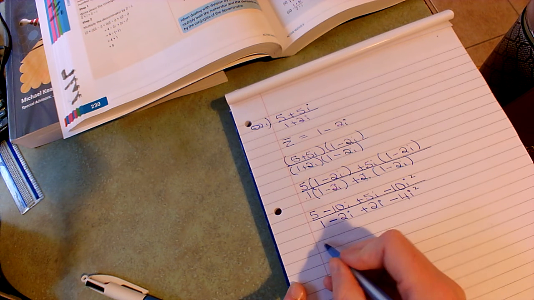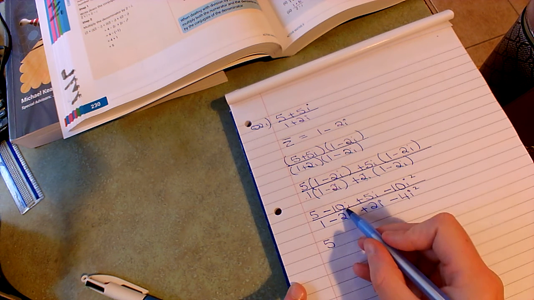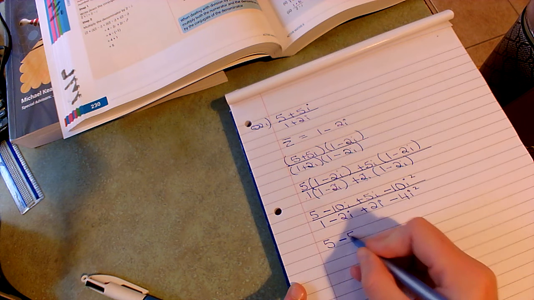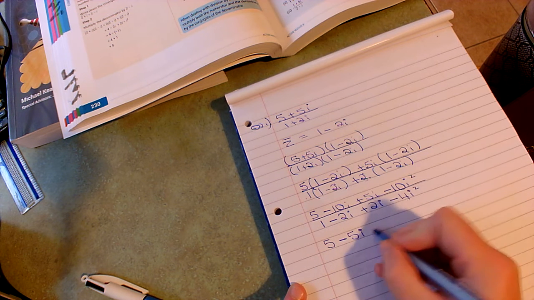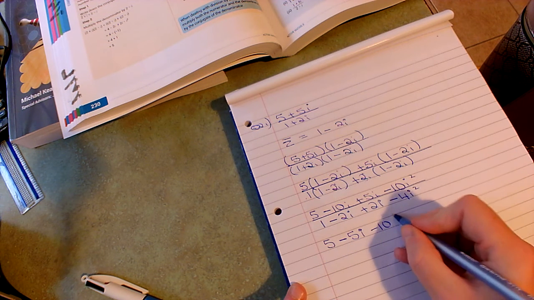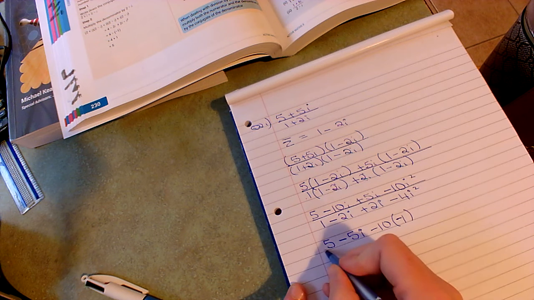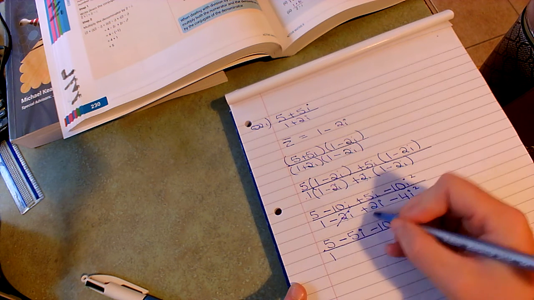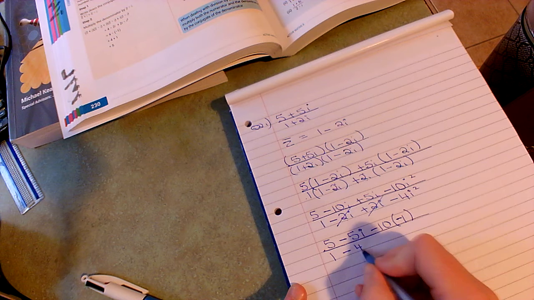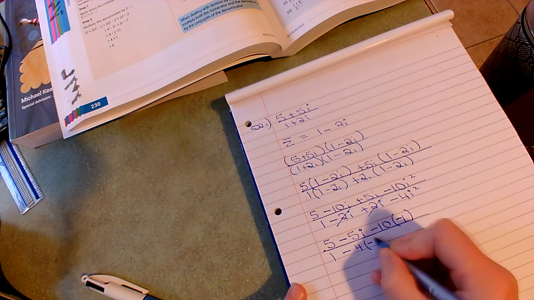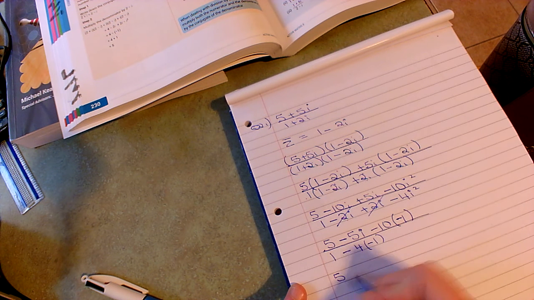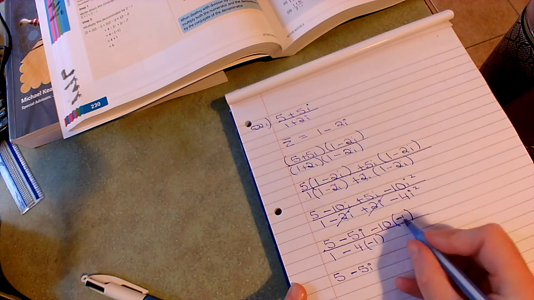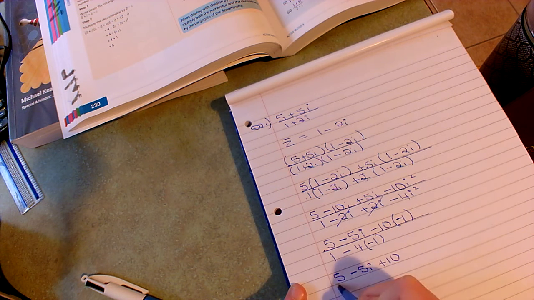Okay, so I need to tidy all this up. So I have 5 minus 10i plus 5i will give me minus 5i. Minus 10 i squared, we know is minus 1, so I'm going to fill in for my minus 1. All over my 1 minus 2i plus 2i, that's gone. Minus 4i squared, and filling in again is minus 1. So I now have 5 minus 5i. Minus by minus will give me plus 10. All over my 1 minus by minus will give me plus 4. And that's equal to that.